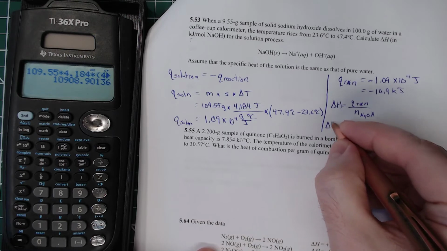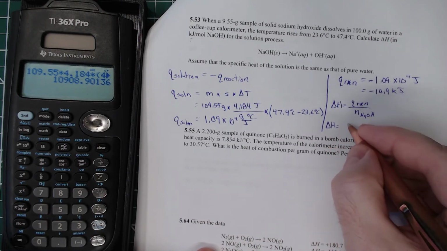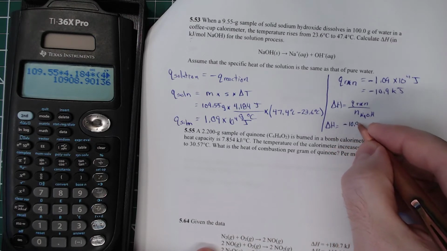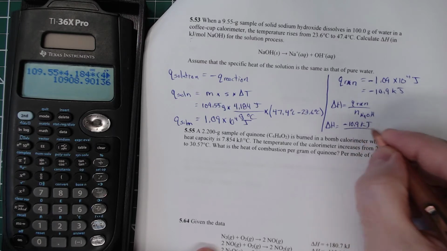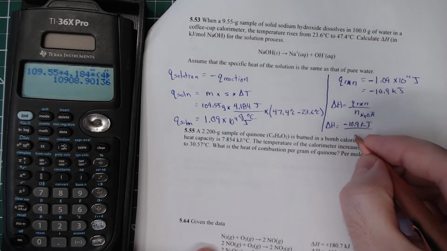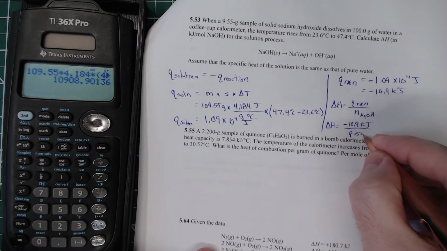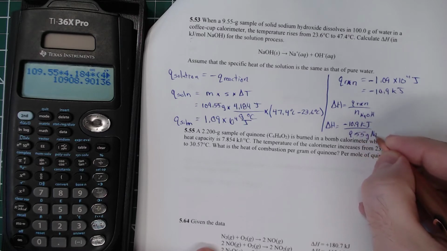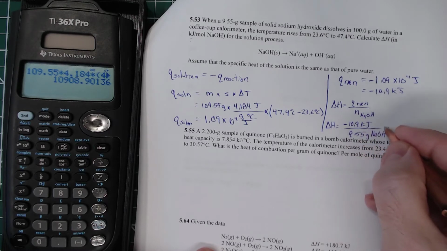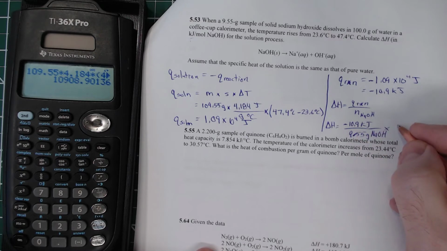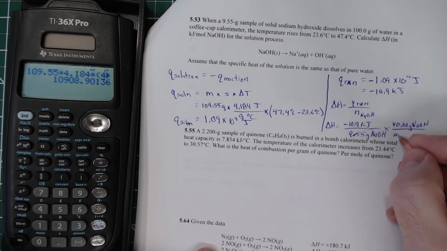All right, so now delta H is equal to negative 10.9 kilojoules. And we've got 9.55 grams of NaOH. And then we've got 40.00 grams, this is the molar mass, of sodium hydroxide per mole of sodium hydroxide.